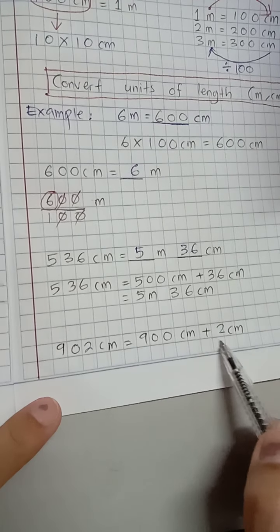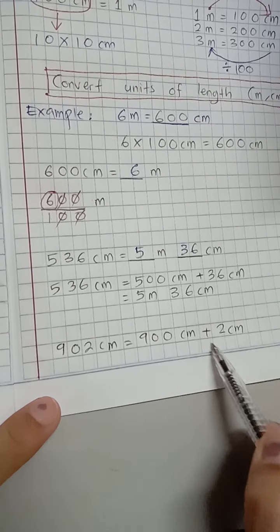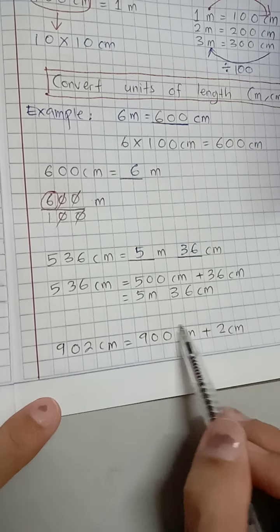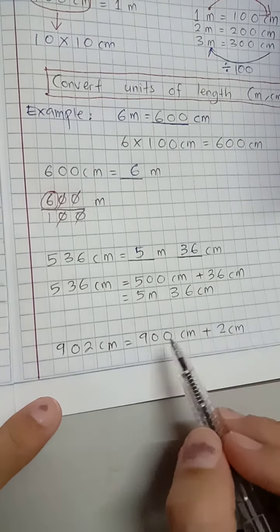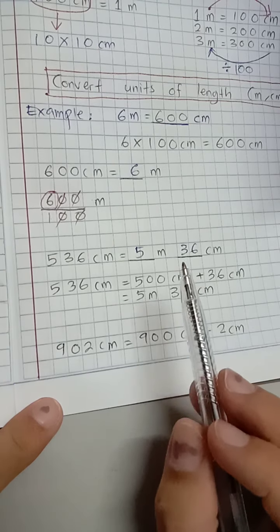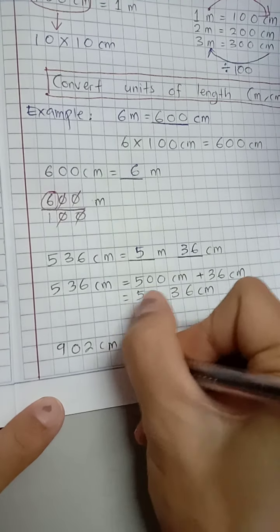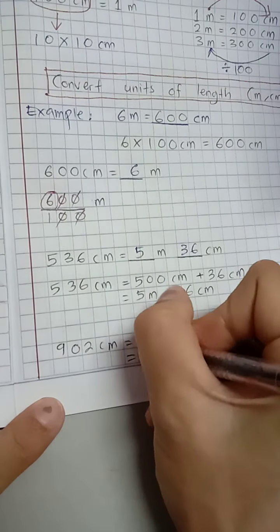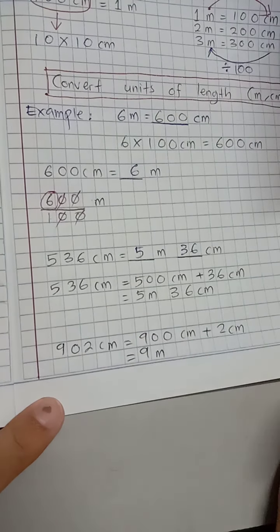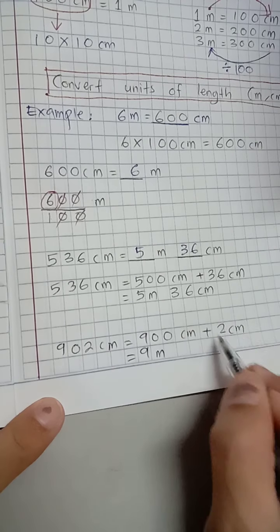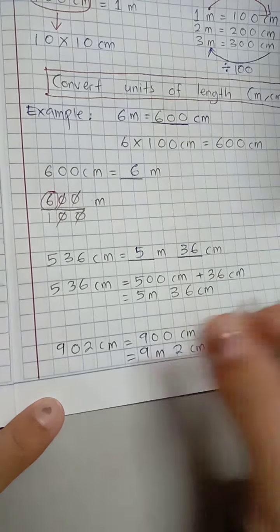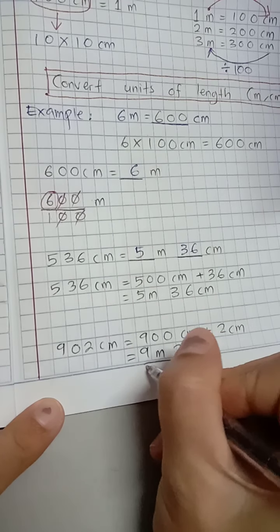Again, if you notice the extra here, it is less than 100. If you study the pattern very well, you know that 900 centimeter is 9 meter. So this is 9 meter and the extra is 2 centimeter, just right next to it. 2 centimeter. So this is the answer.